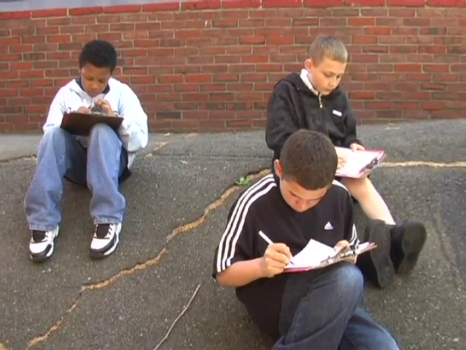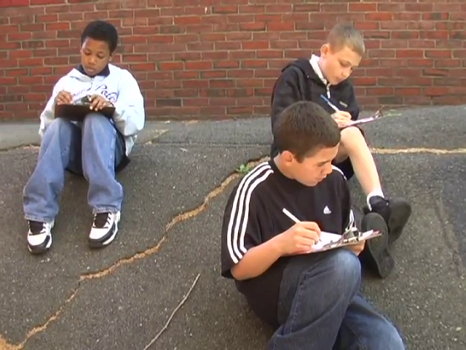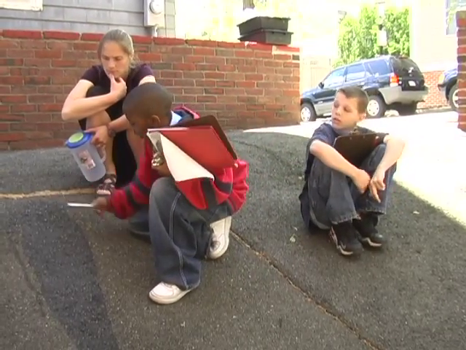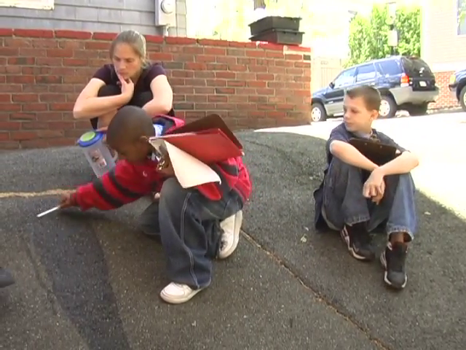What's the difference of the shape? See, look, it's like a person. It looks like a person with jiggly hair.